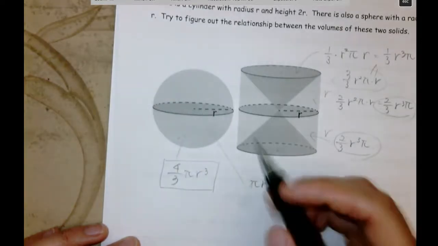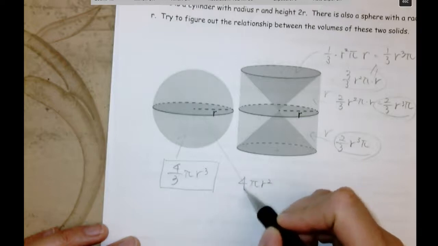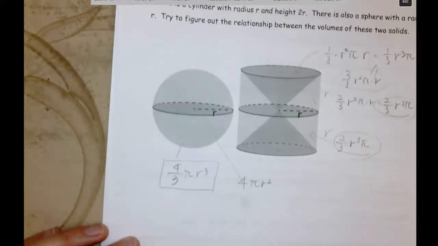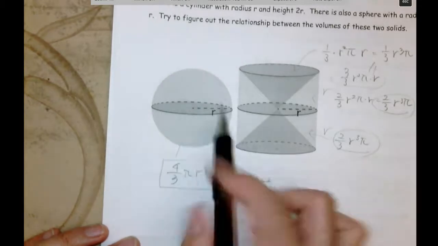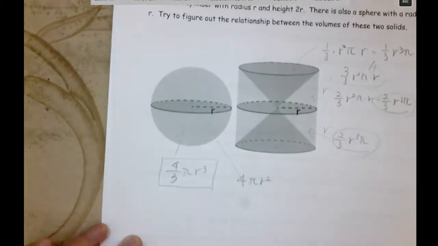That kind of makes sense. That's why the surface area of a sphere is 4 pi r square. That means that you need 4 of these to paper mache the sphere.